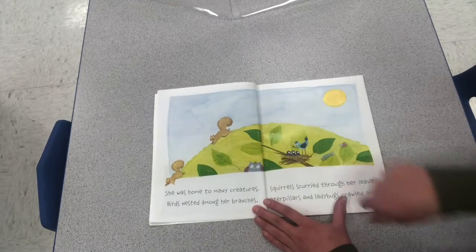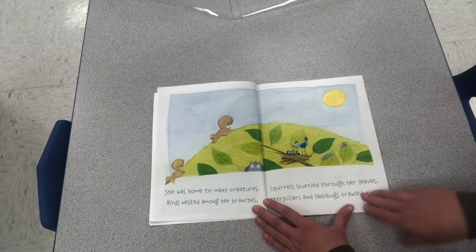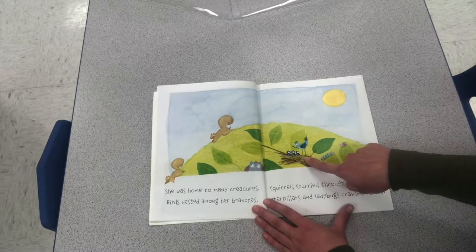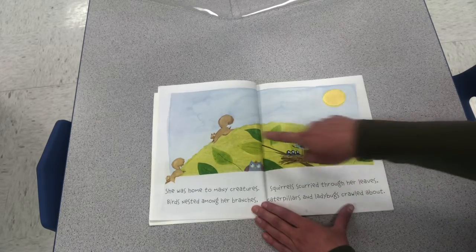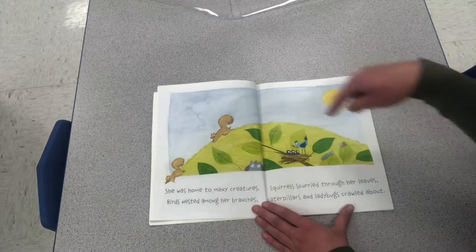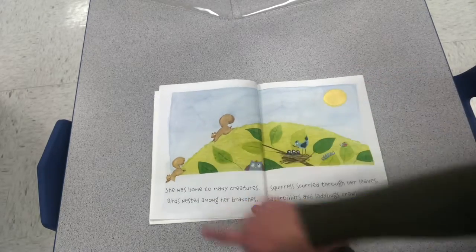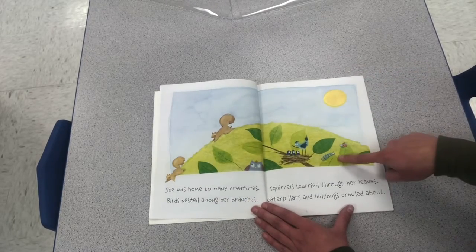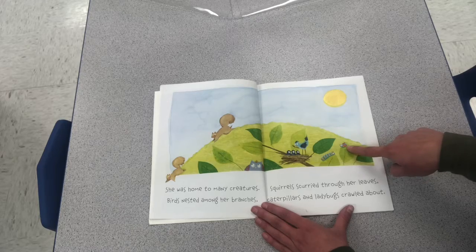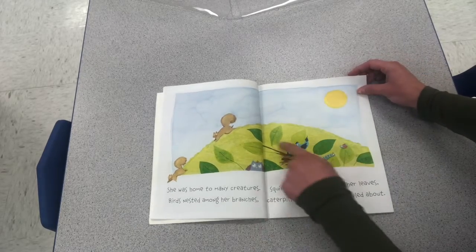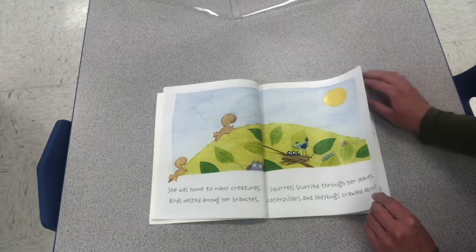She was home to many creatures. Birds nested among her branches. Squirrels scurried through her leaves. That means they ran through her leaves. Caterpillars and ladybugs crawled about. Look at all of the things that are living in the grand old tree.